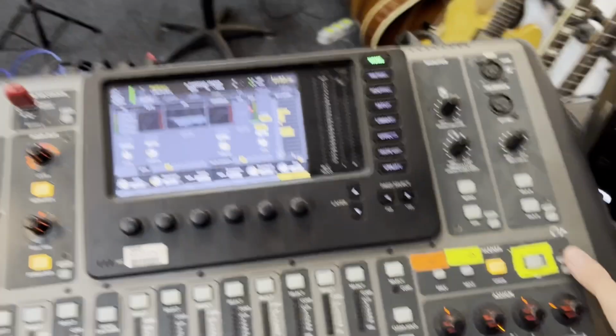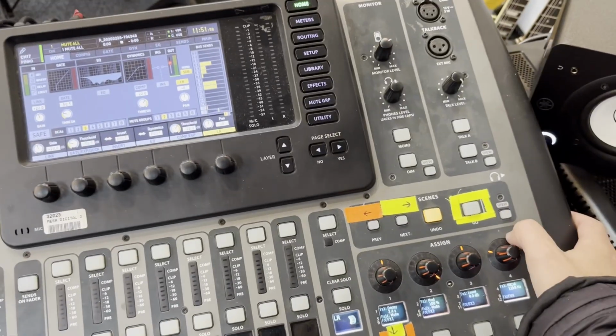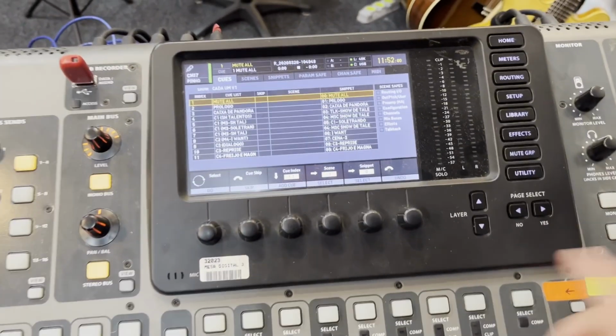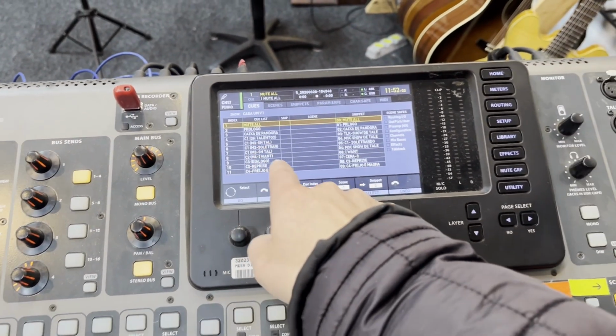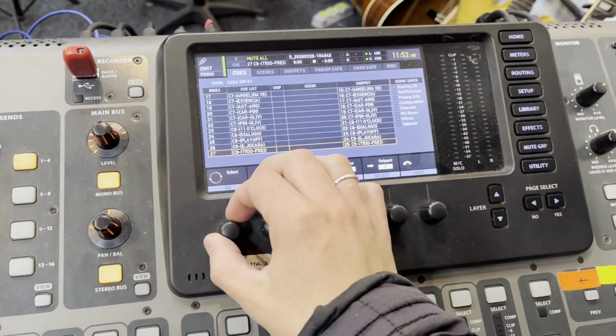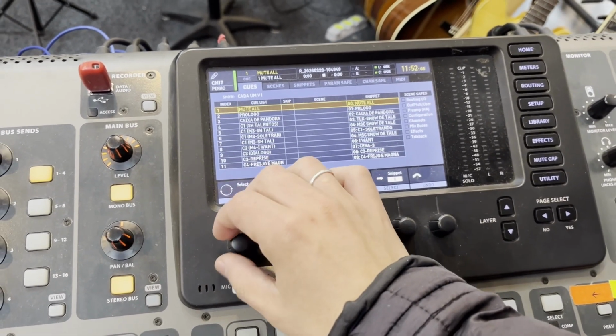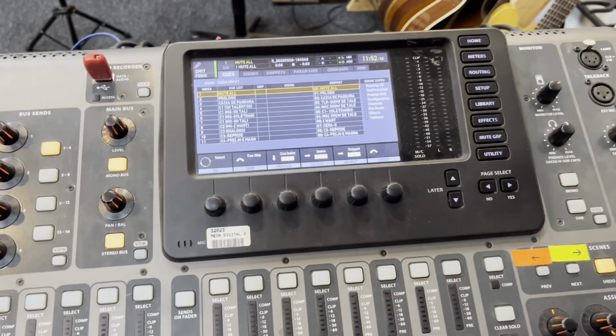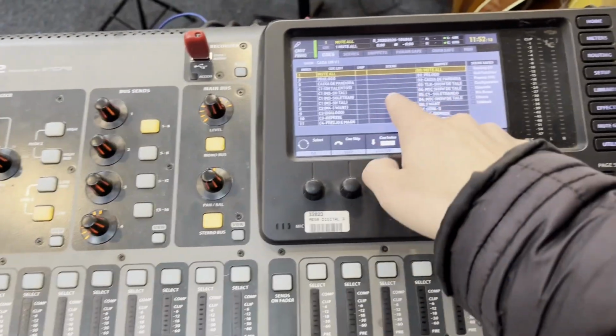And the Cuelist is a resource that you can access by this button. It's the first thing that is going to pop up on your screen. And here you have all the cues that you program. And you can program this with scenes and snippets.